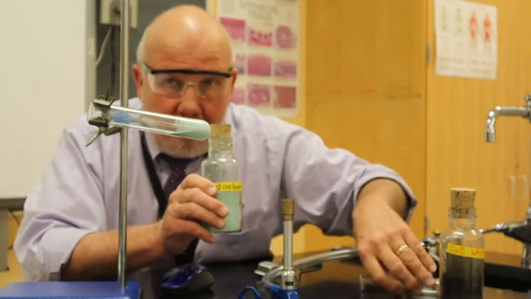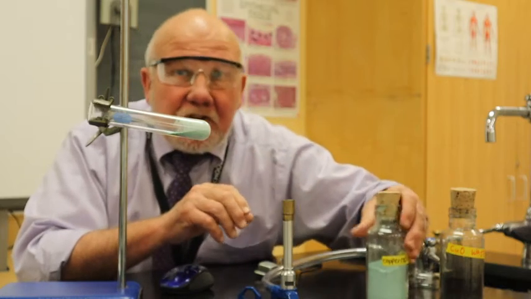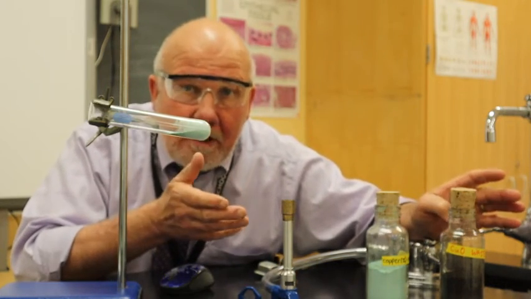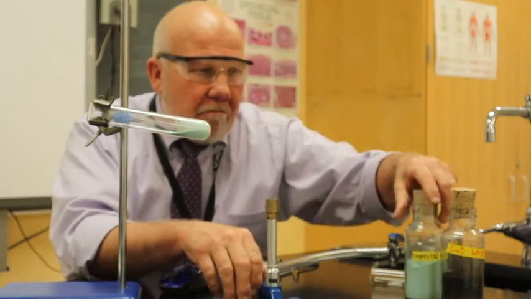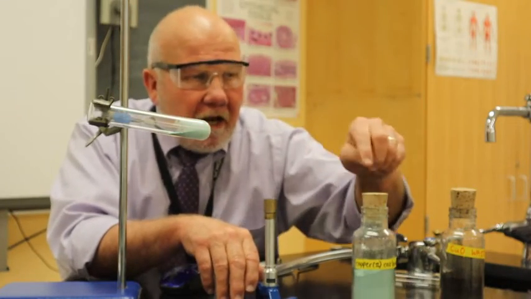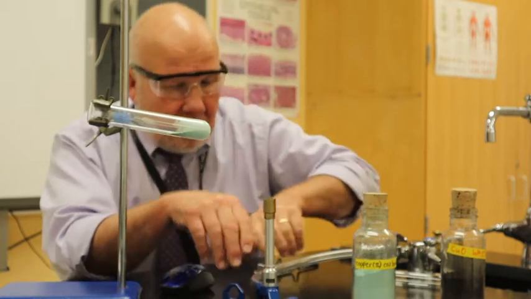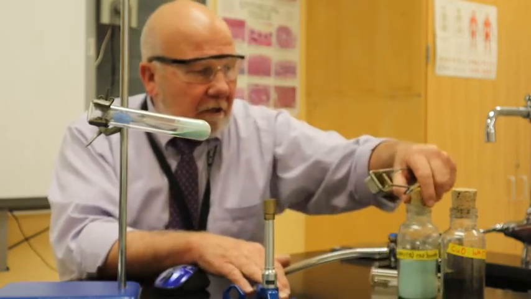All right, we want to produce copper oxide. It's used in the semiconductor industry, so we want to make product. So by heating this up, decomposing it at high temperature, it'll break down and form into copper oxide and carbon dioxide, which will go off into the air. So I'm going to light the lab burner.